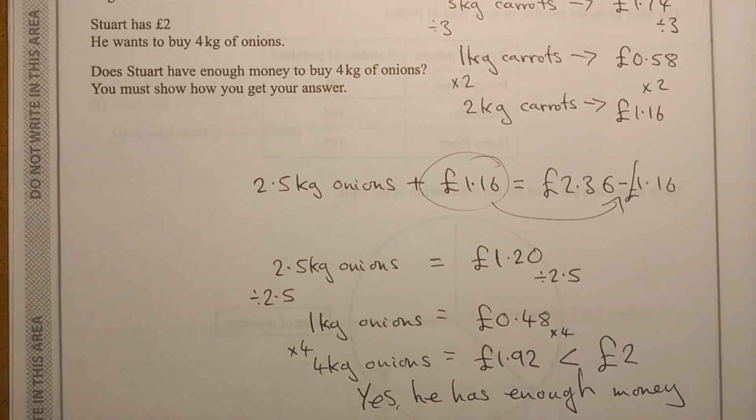You could do this using algebra, putting C's in and O's in, something like that, but I've kept it in words just to keep it nice and clear. But either way would be fine, as long as you get down to this number here and you make the right conclusion.